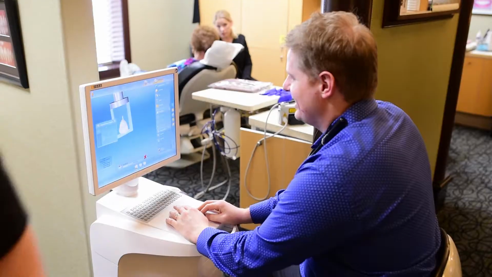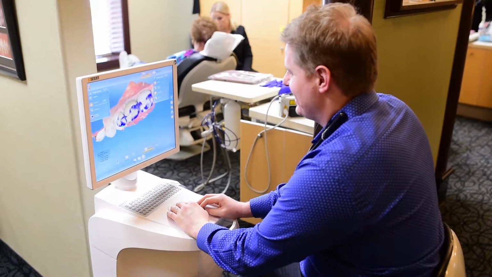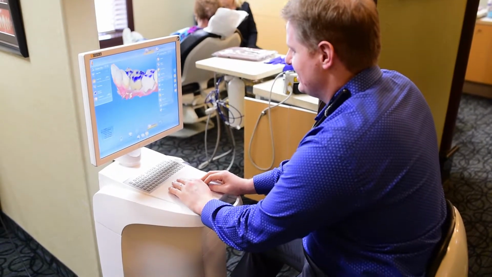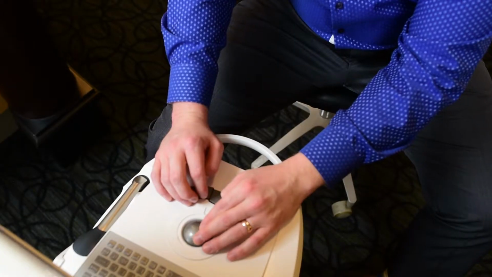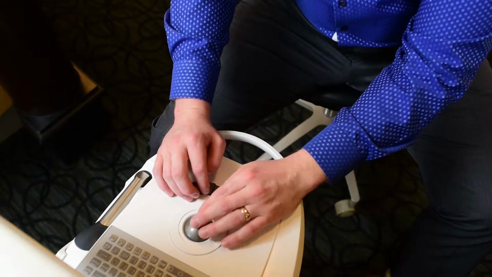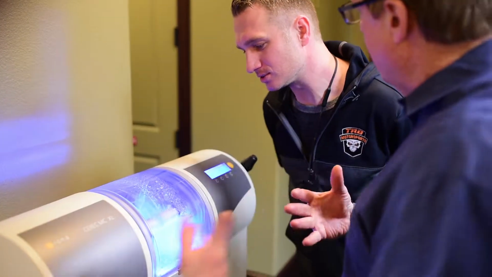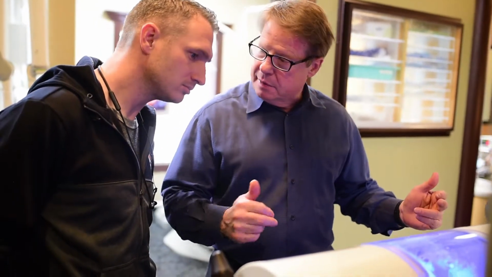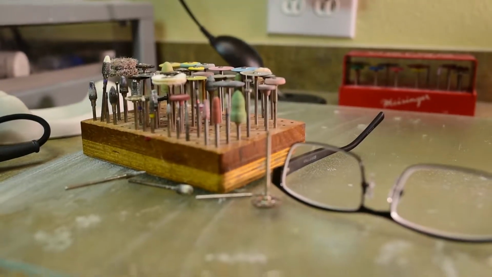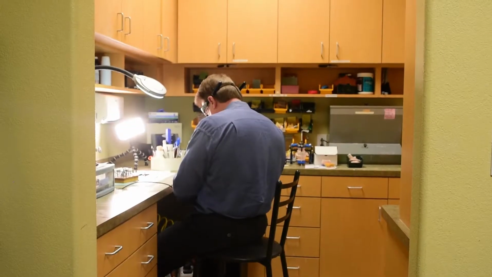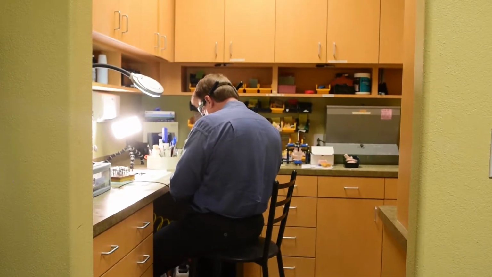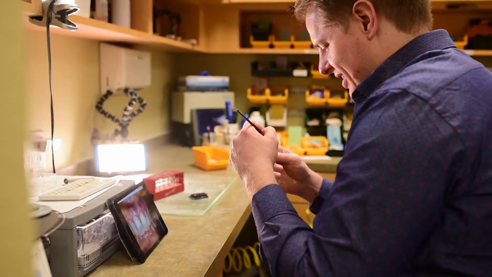So if someone really wanted the dream scenario, they could come in, get the CT scan, I could plan the surgery, make the surgical guide, and we can place an implant within an hour later, and actually have the crown made to fit where that implant goes. Yeah, all done from start to finish in one office, not having to go to other places. It keeps the continuity of care.